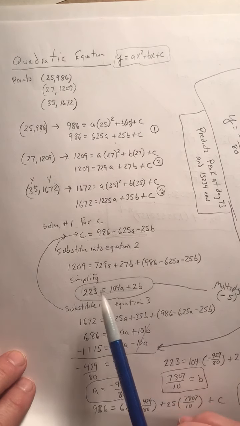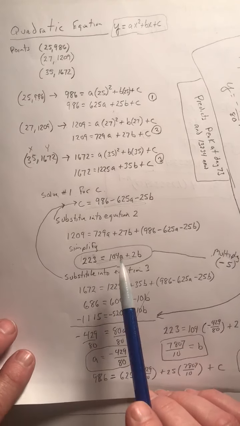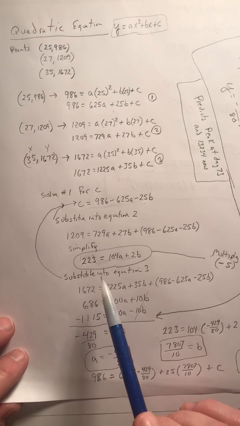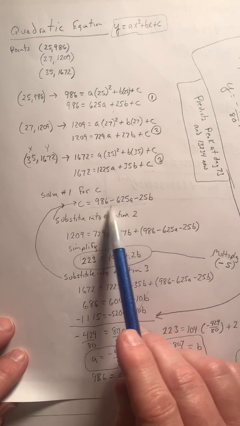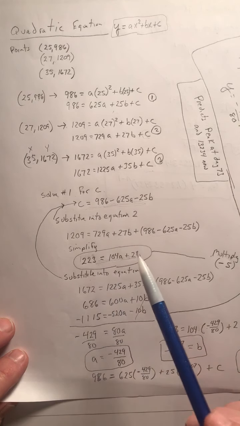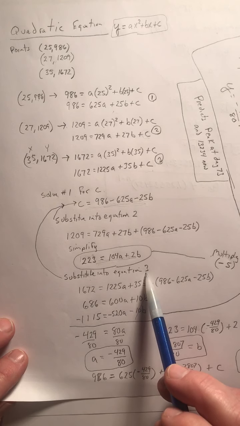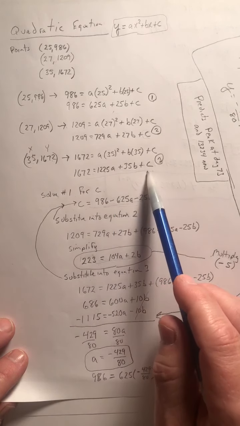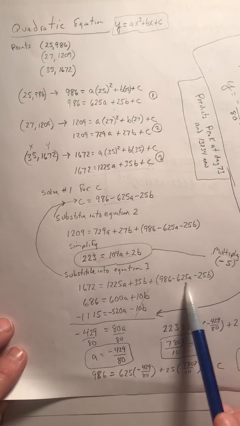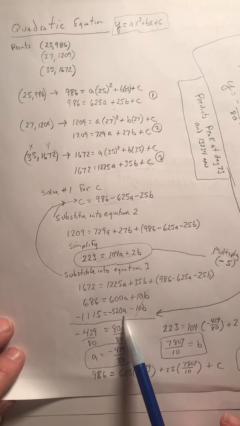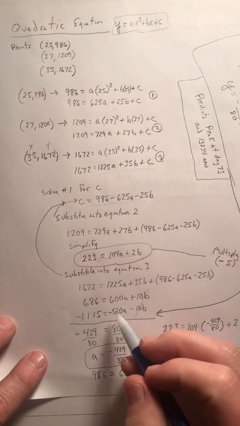That was my first new equation. Then I did the same thing, substituting what I got for C into the third equation. I took out the C, substituted that in for it, simplified, and I got this equation. So now I have my 2 equations.